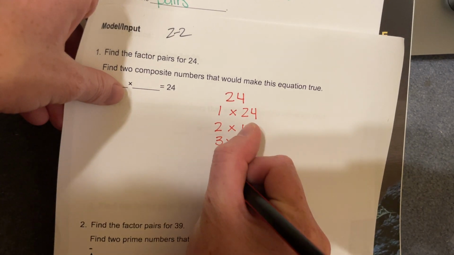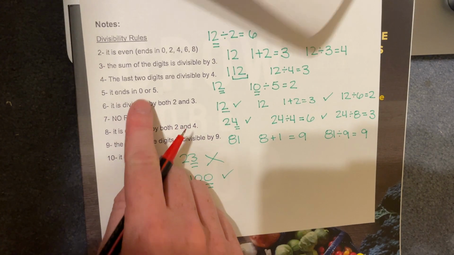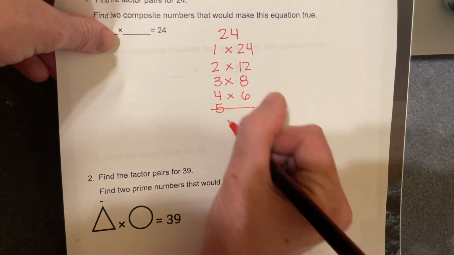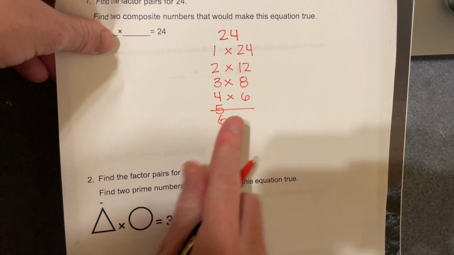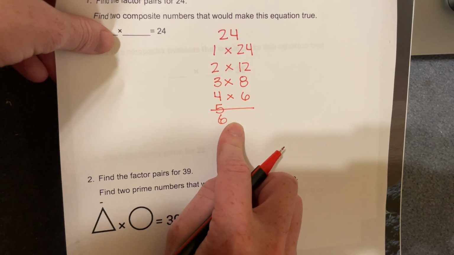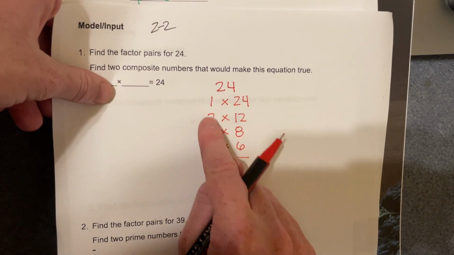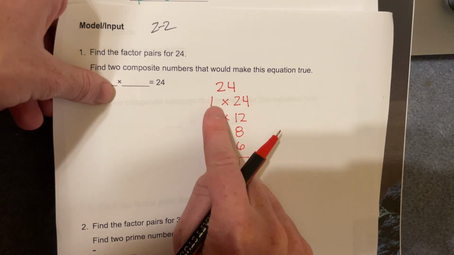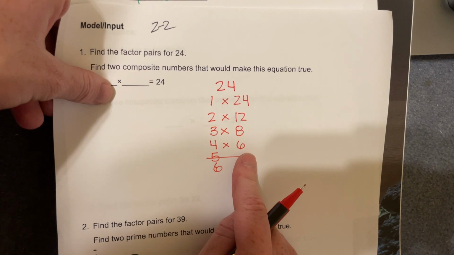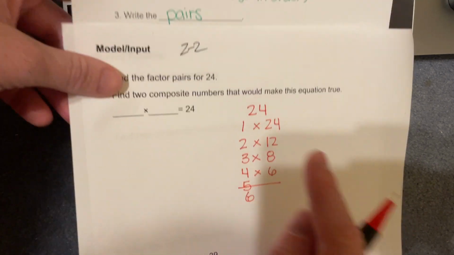I'm going to try 5. Ends in a 0 or 5. It does not end in a 0 or 5, so that doesn't work. 6, I'm going to stop. I'm at a repeat, so I don't need to go any further. That's what I mean by systematically. Count your way up, 1, 2, 3, 4, and then stop when you're at a repeat. Okay. Step number 3, write the pairs, which we did.